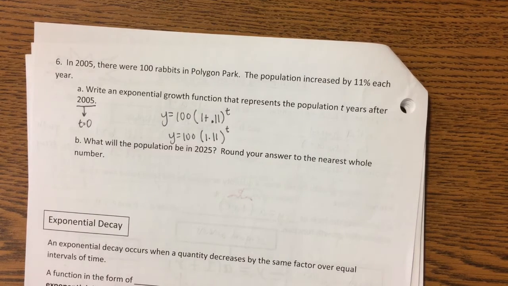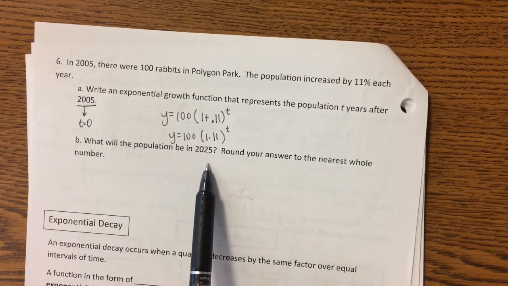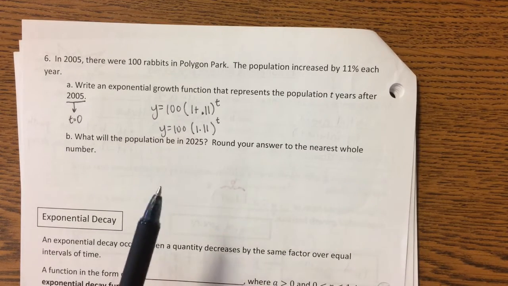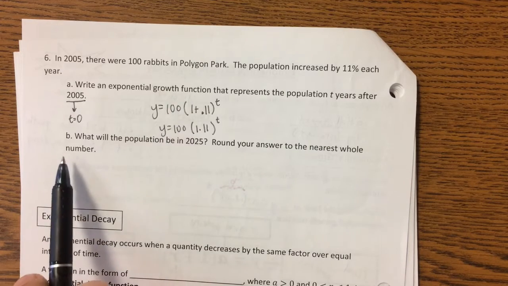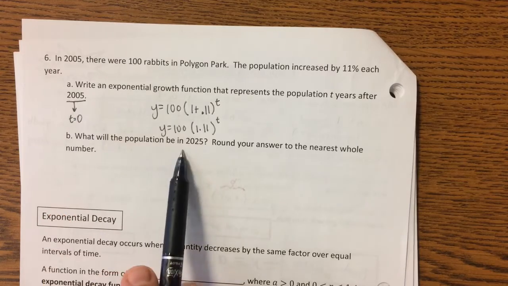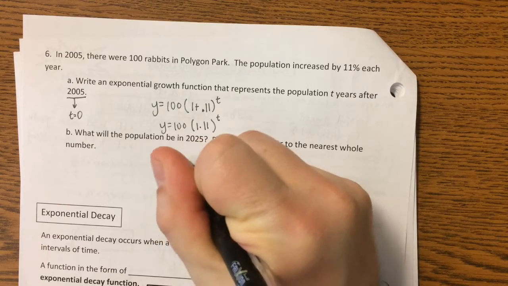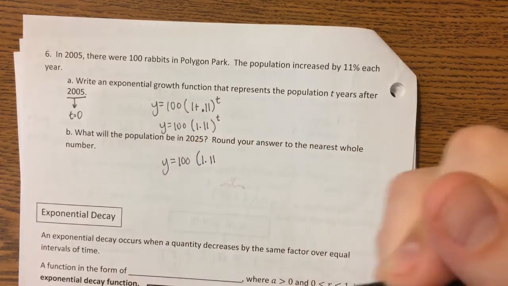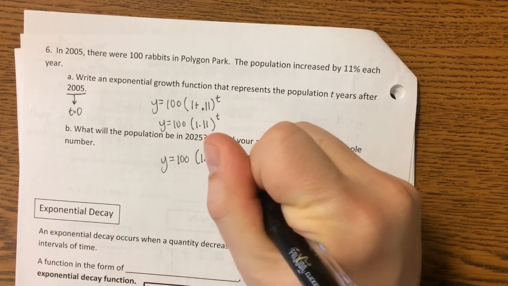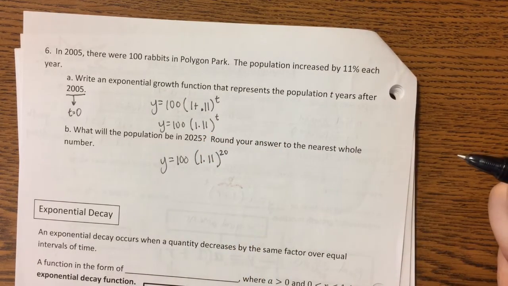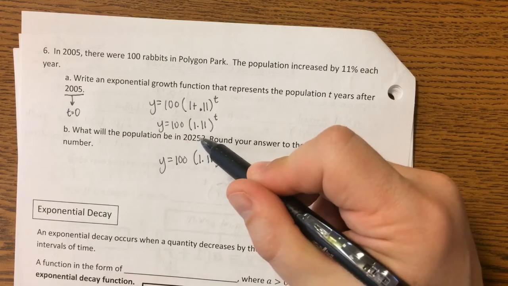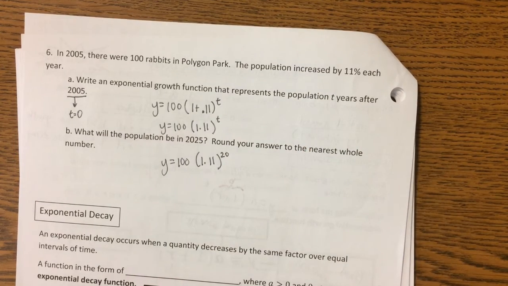Okay, so part B says, what will the population be in 2025? So this is, I think, the hard part of this, that you have to decide, okay, well, if I want to know what the population is, I need to plug some number into t, which represents the number of years. So how many years has it been from 2005 to 2025? 20. So when I go to plug that into my x or my t, I'm not actually going to plug in 2025. I'm going to plug in 20. Because 2025 is 20 years after 2005.